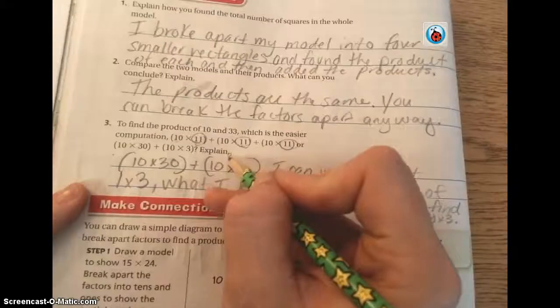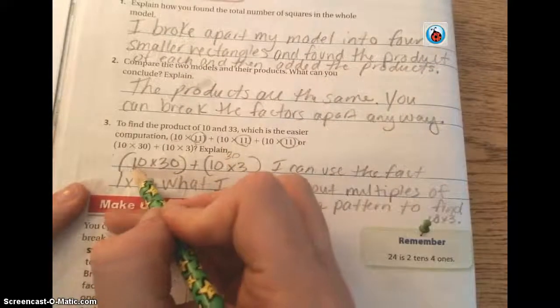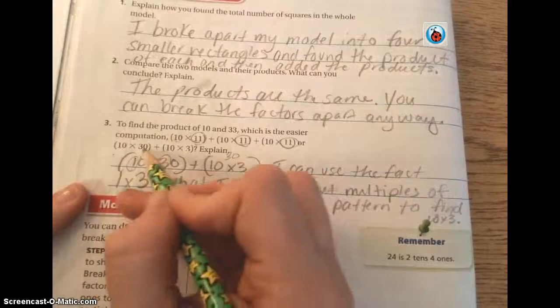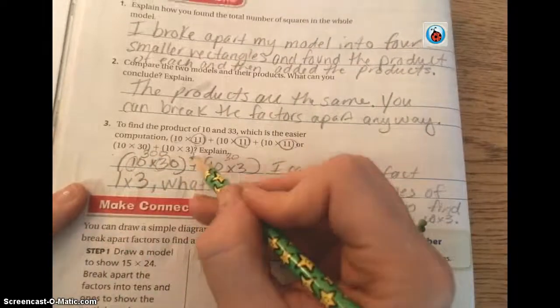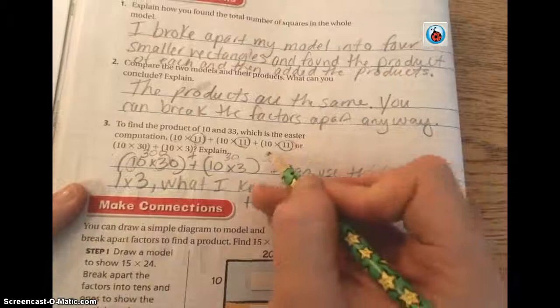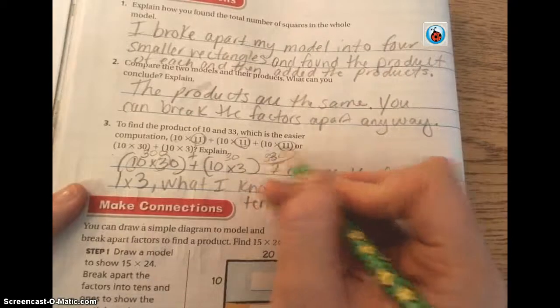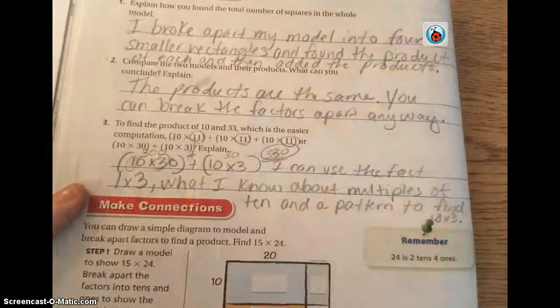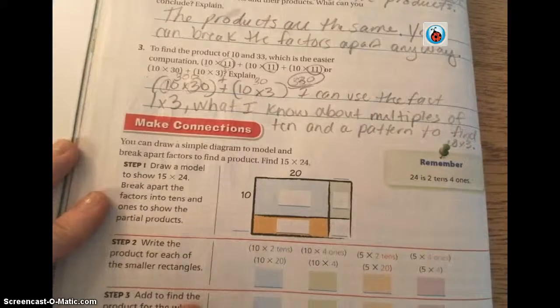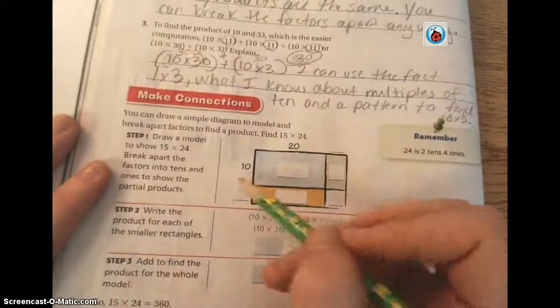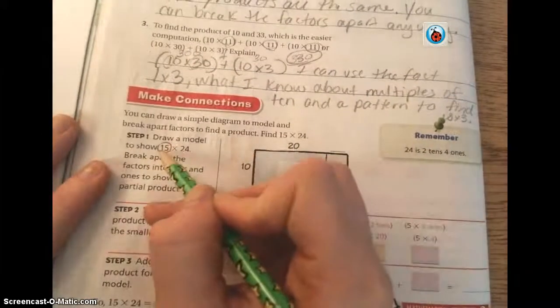Okay, so I could find 30 here, and then 10 times 30. So I would do 1 times 3 is 3 plus 2 zeros. So it'd be 300 plus 30. And 300 plus 30 is pretty simple to add too, so my answer would be 330. Okay, here they gave you some clues. They want you to find 15 times 24. They've already started breaking apart our first factor, 15.